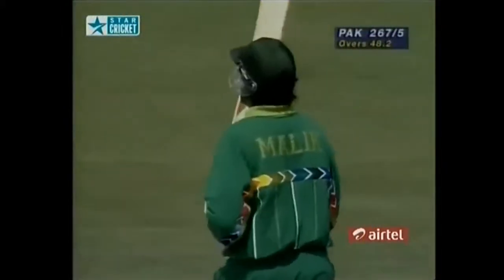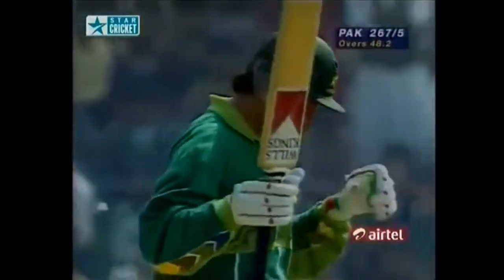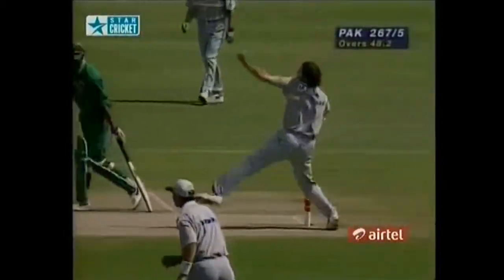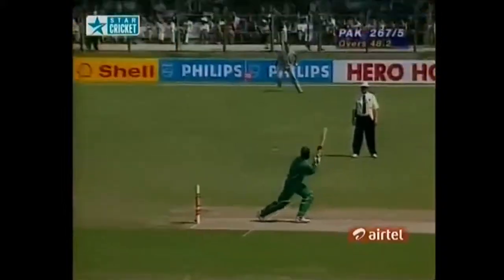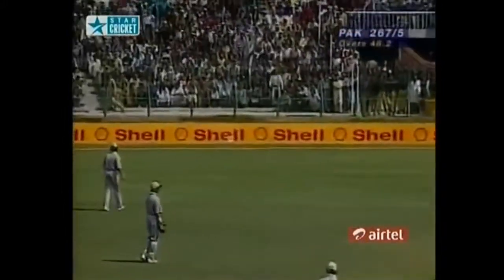Well, there's been some great little cameo knocks in this tournament so far. This is right up the top of the list. This innings from Salim Malik. It's come at exactly the right time. And I think he's hit to something like 11 boundaries in this 50.